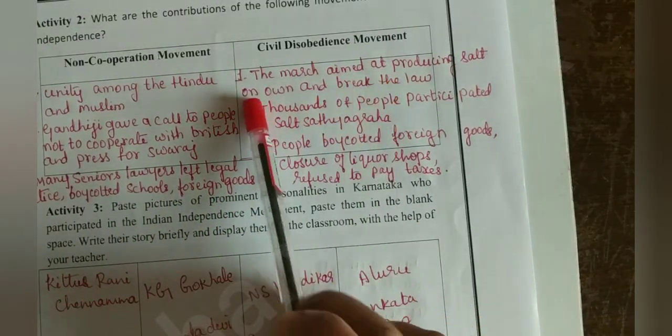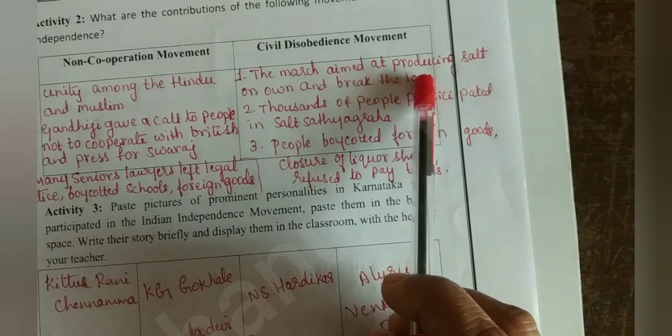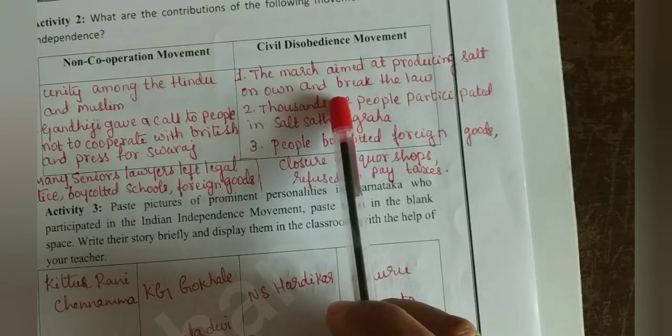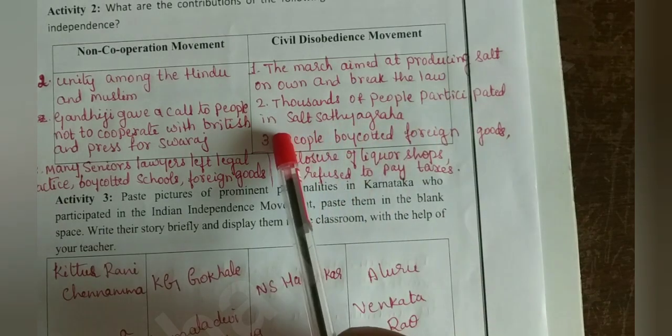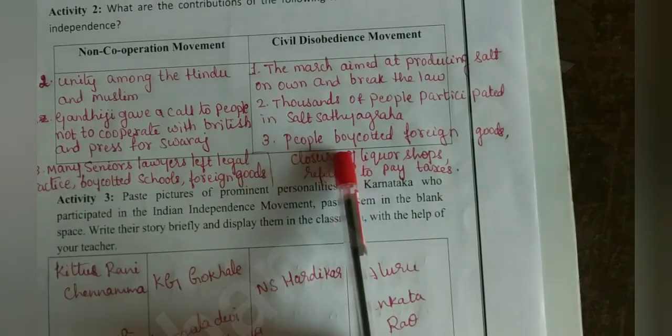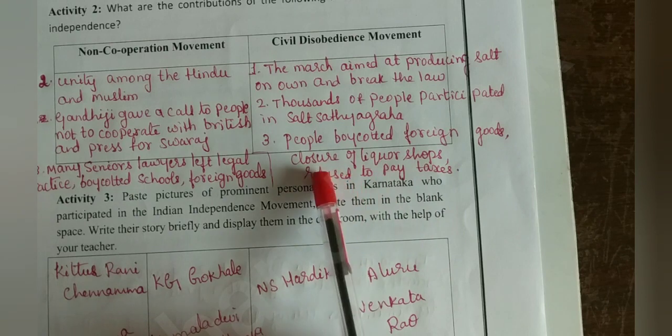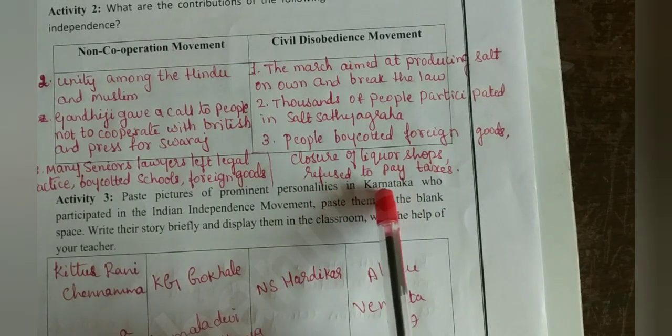Civil disobedience movement: the march aimed at producing salt on their own and breaking the law. Thousands of people participated in the salt satyagraha. People boycotted foreign goods, closed liquor shops, and refused to pay taxes.